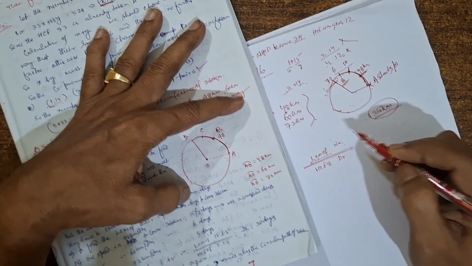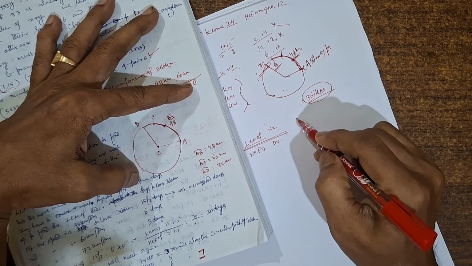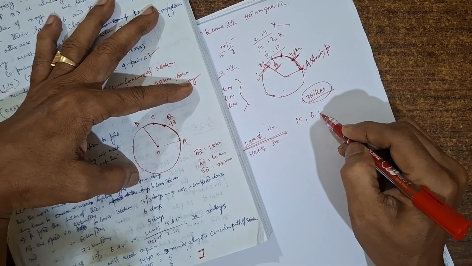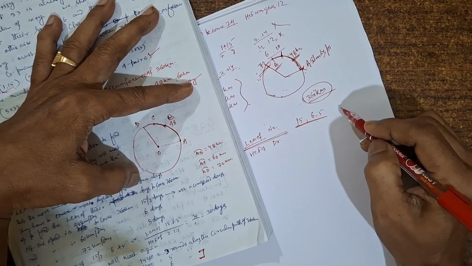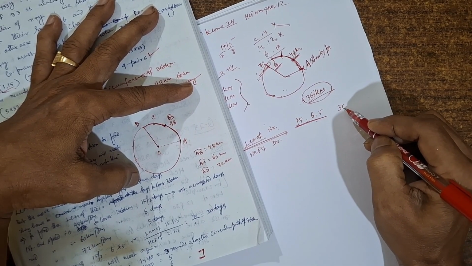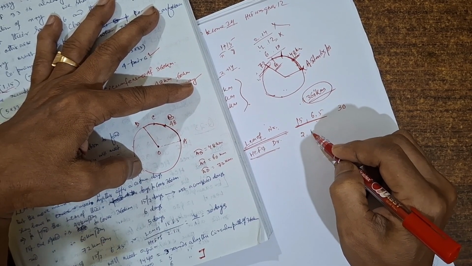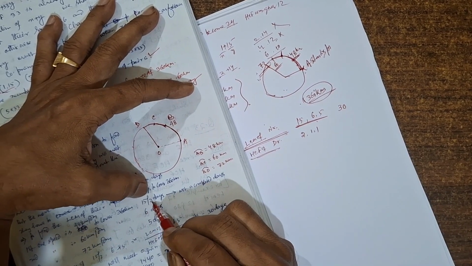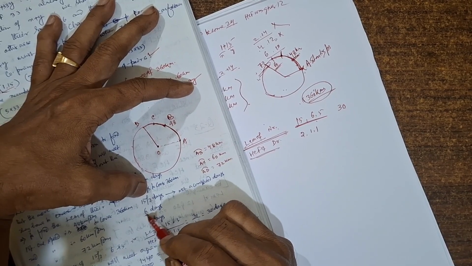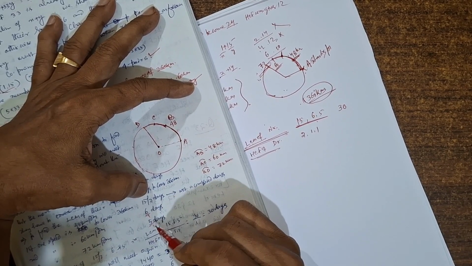LCM of the numerators: what are the numerators here? 15, 6, 5. What is the LCM? 30. HCF of the denominators: what are the denominators? 2, 1, 1, because 6 by 1 is 6, 5 by 1.